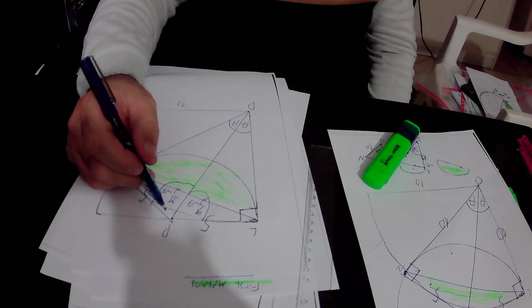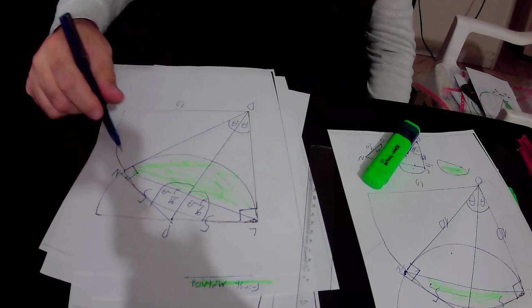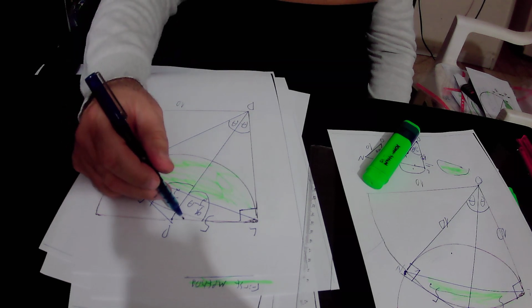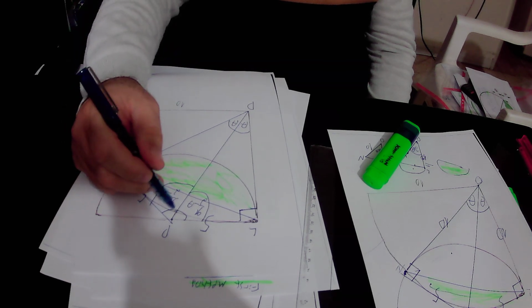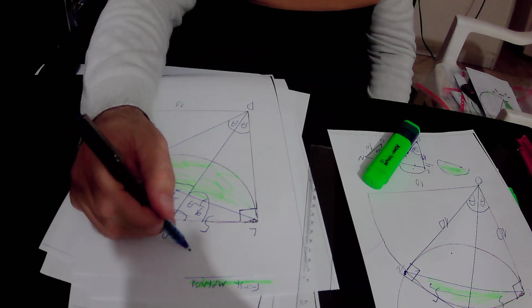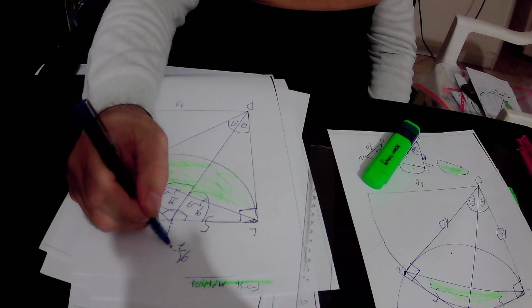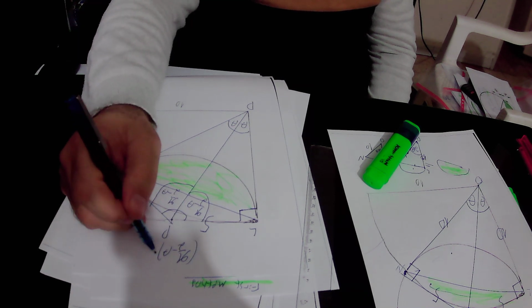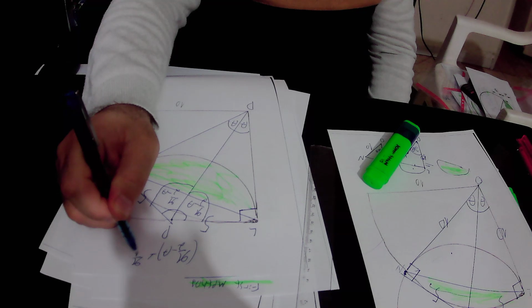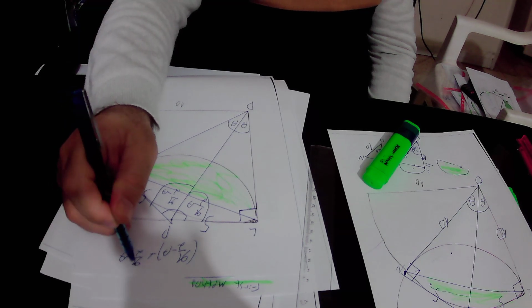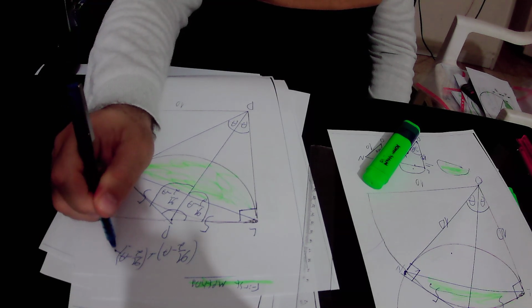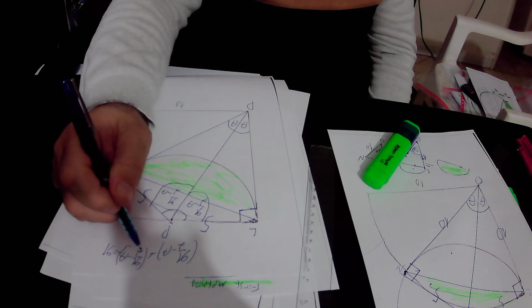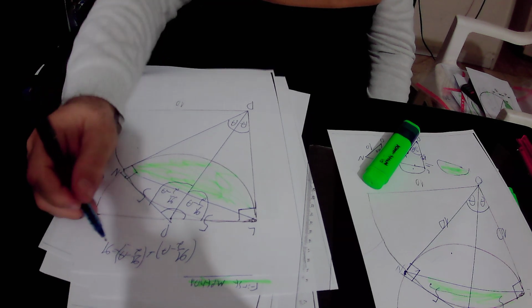Okay, so here we have, what is the size of angle LPN, the size of the big angle LPN. It is equal to the sum of those two angles, pi over 2 minus theta plus pi over 2 minus theta. Pi over 2 plus pi over 2 is pi. Minus theta plus minus theta is minus 2 theta.